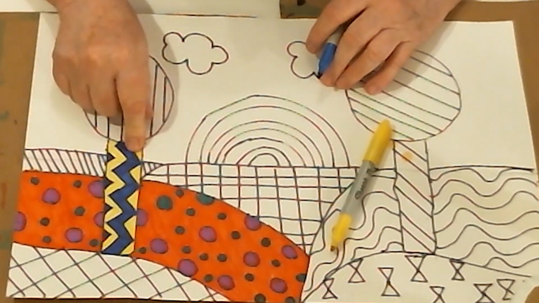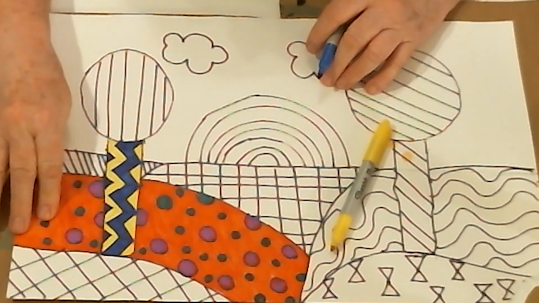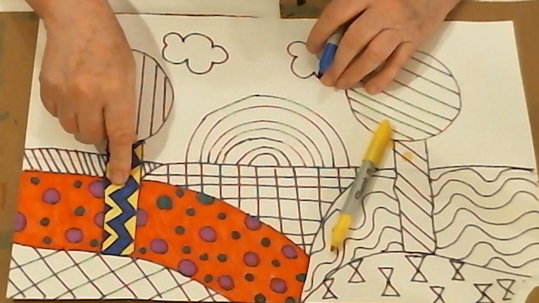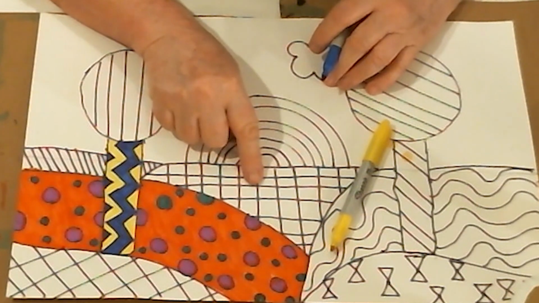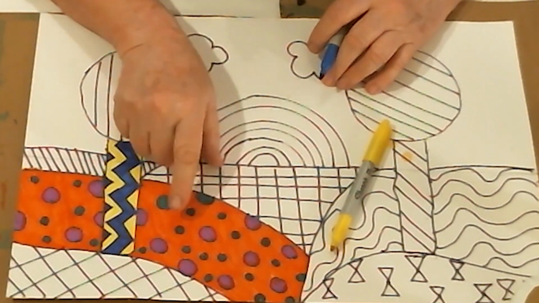Okay, so do you see this shape and this shape? Both of these shapes show up really well because this one with the orange background is quite different from this one that's yellow and blue. For this one, I might use red and white. That could be okay. That wouldn't fight with this one.